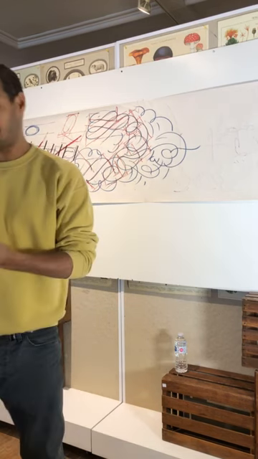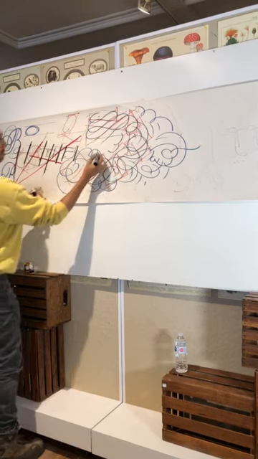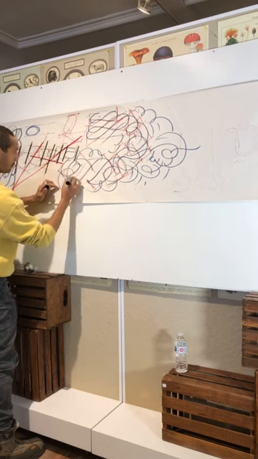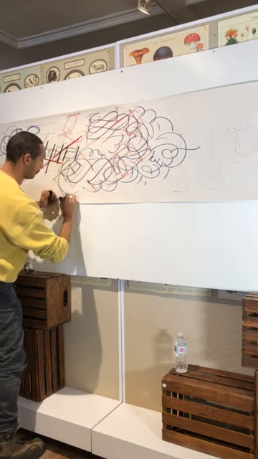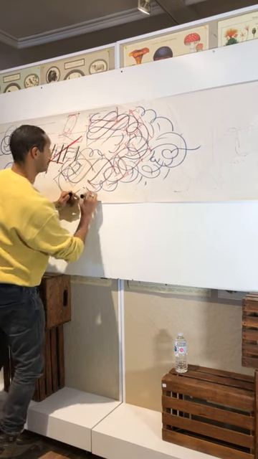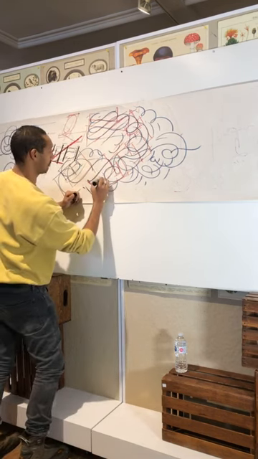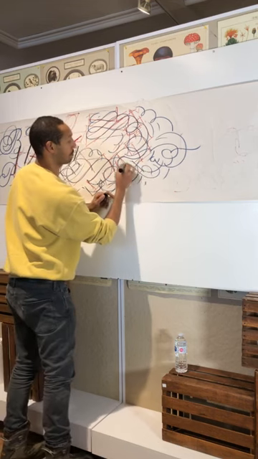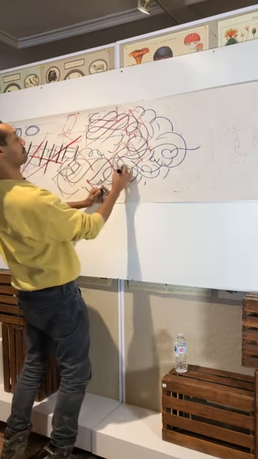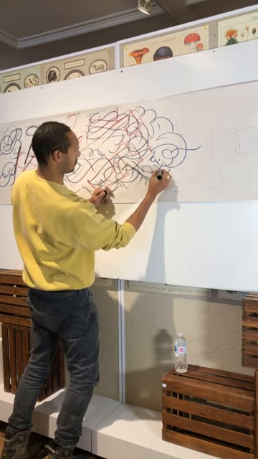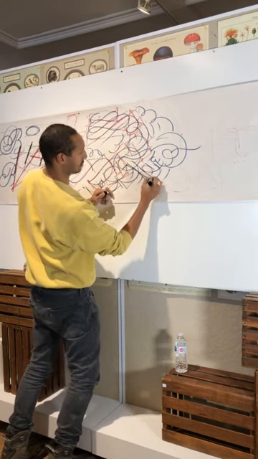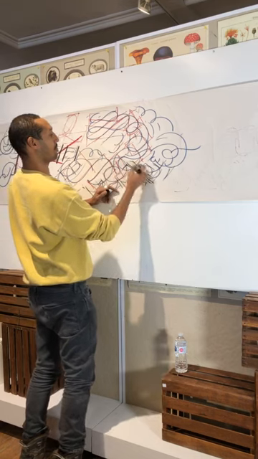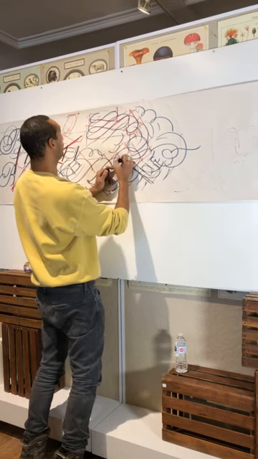Let's do the appendages in black. This is a little bit of a problem.